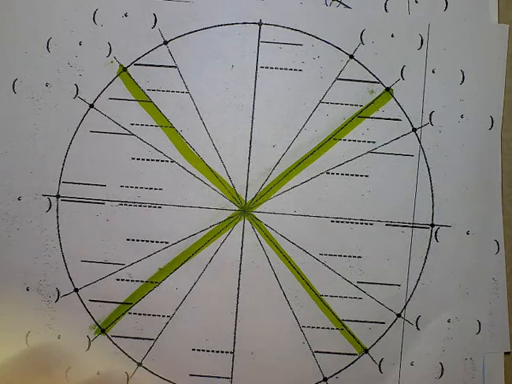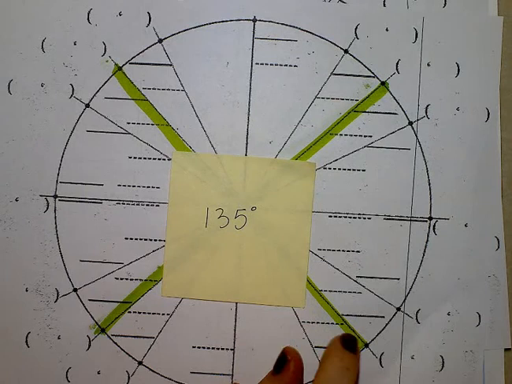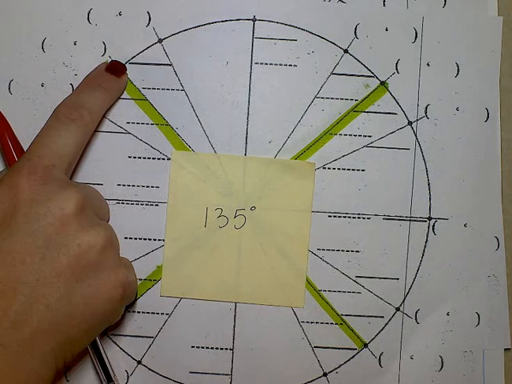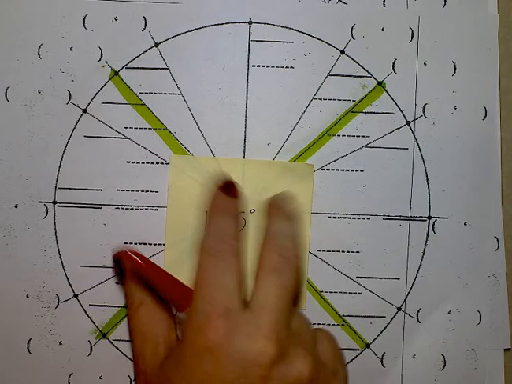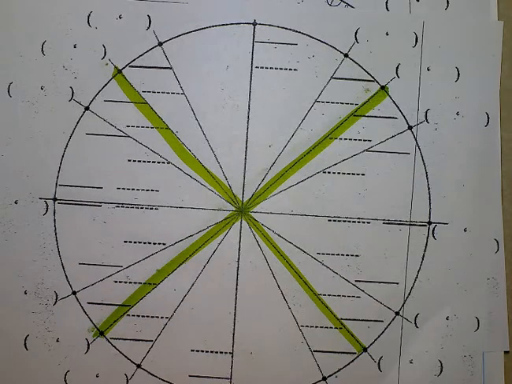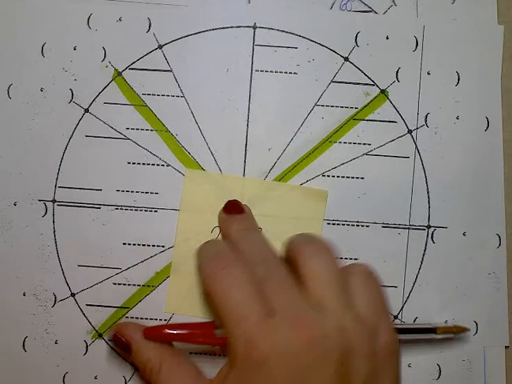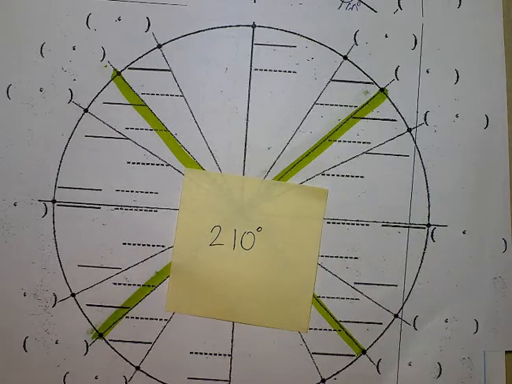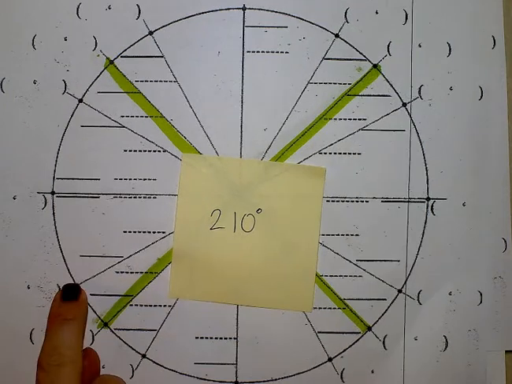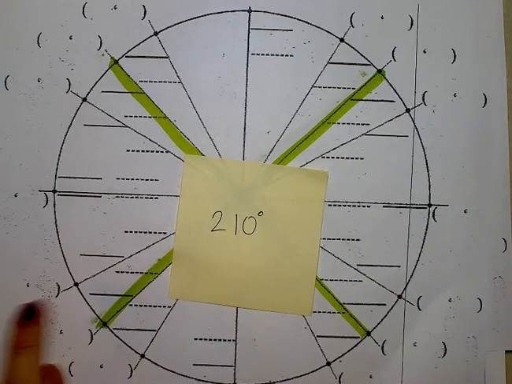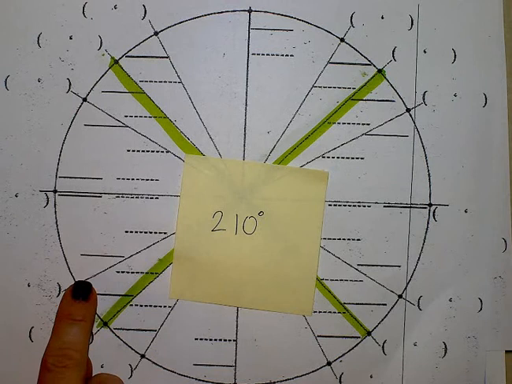Then I asked you, what is the cosine for number 5? What is the cosine of 135? So 135 is right here. The cosine is negative radical 2 over 2. Then the next one, I said, what is the sine of 210? 210 is right here. The sine, being the second number, like the y value, should be negative 1/2.